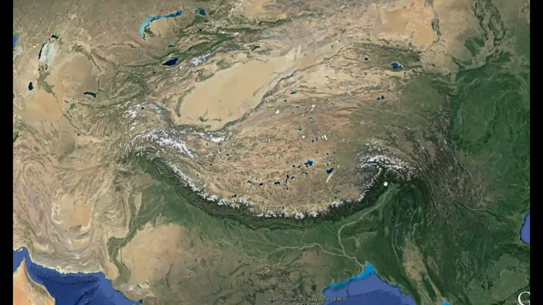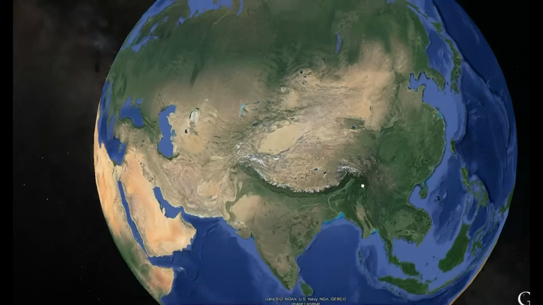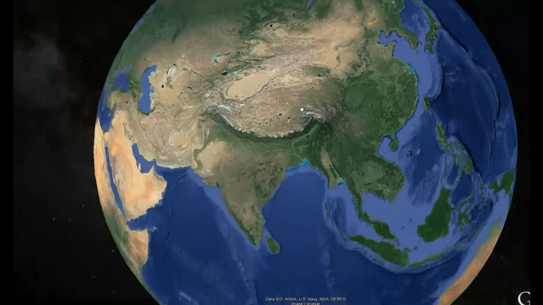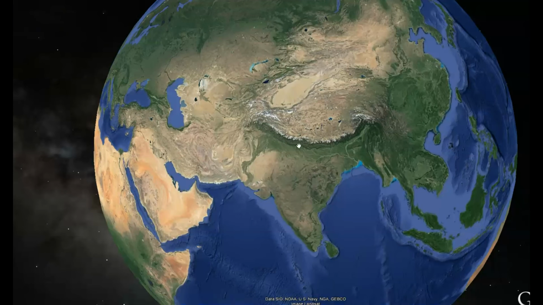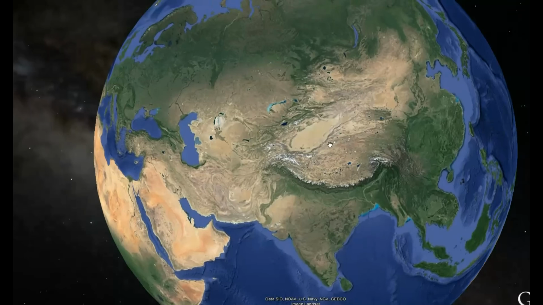I'm going to start out here with this crater in China and the Himalaya mountains. Around this area we have subduction zones, according to plate tectonics. And what I like to point out is that we don't have subduction zones, but we do have recurring patterns of this crater.